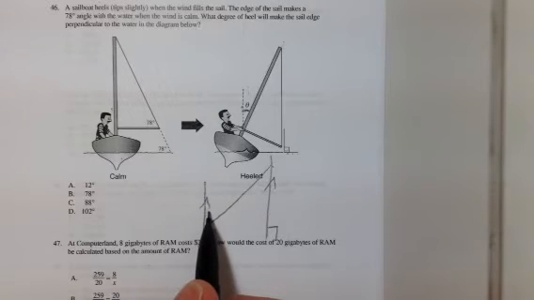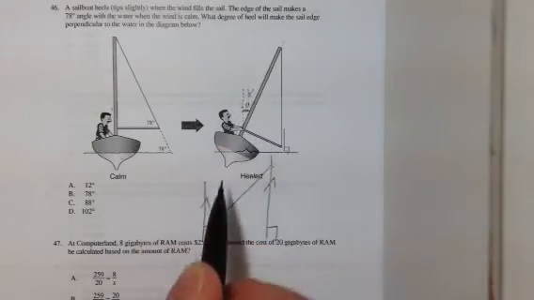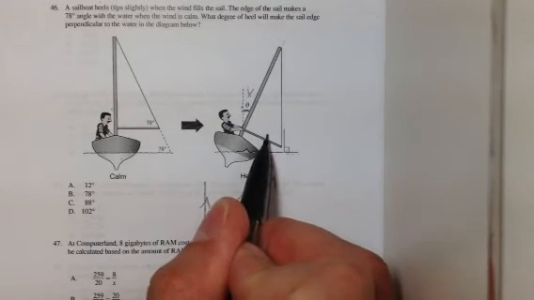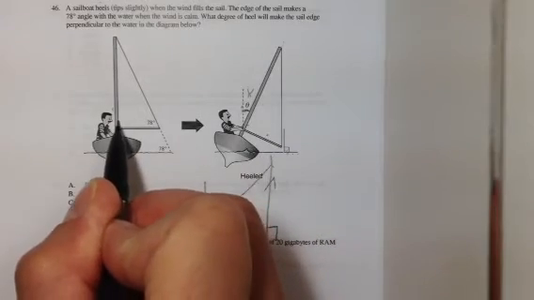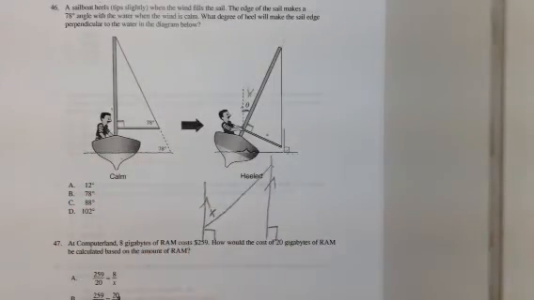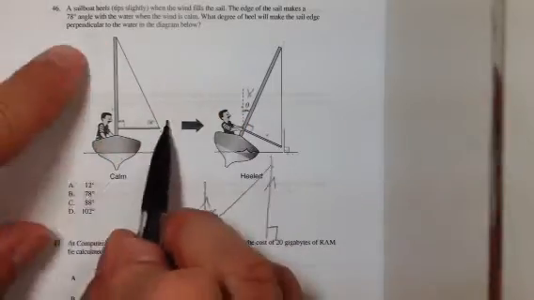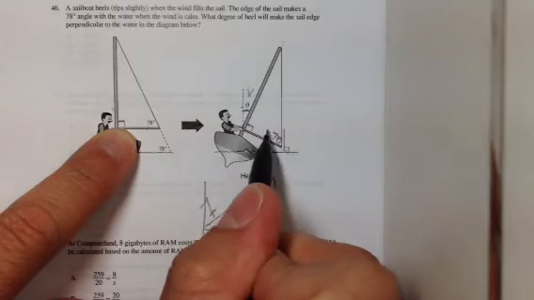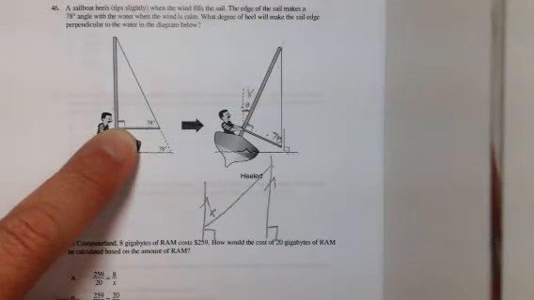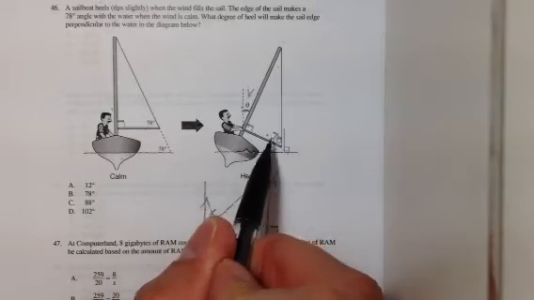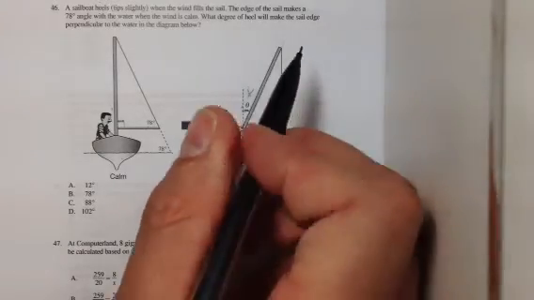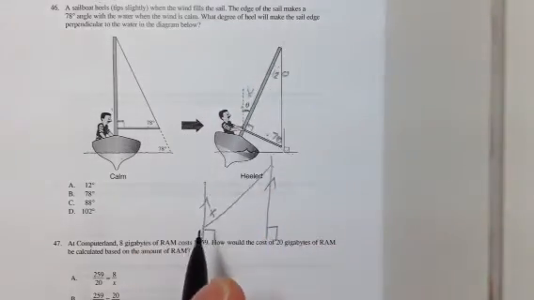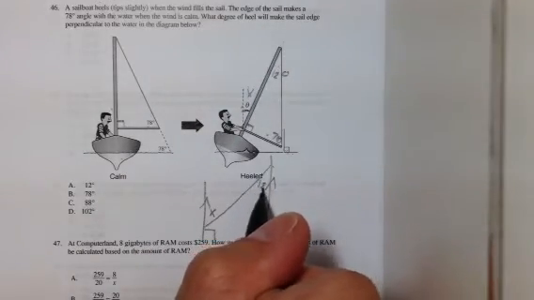So in other words, what they want to know is what is this, because this would be x. And how do I figure this out? Well, you do have a triangle, and you do know that this is 90 degrees, right? And remember, the sail is still the same sail, so this also has to be 78. And remember, all three angles in a triangle add up to 180. So if you go 90 plus 78 minus 180, you'll get 12 degrees for this top angle. So that means up here is 12 degrees.